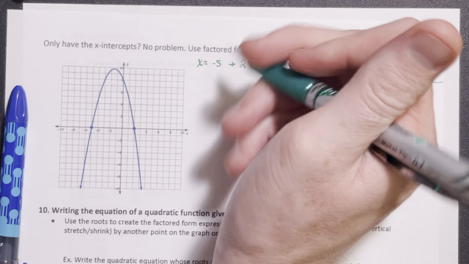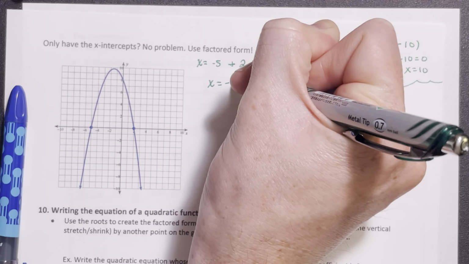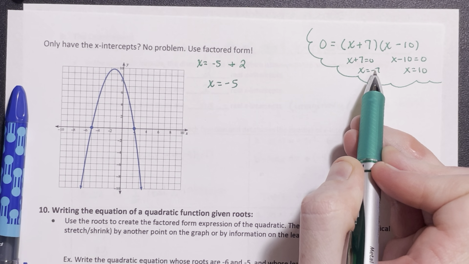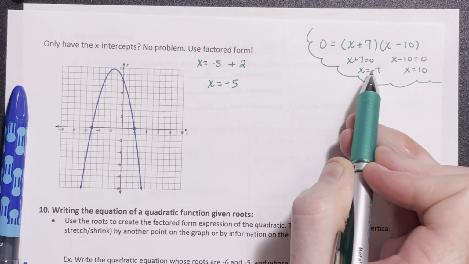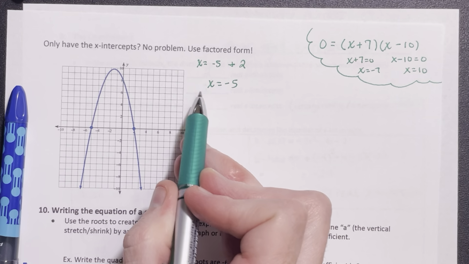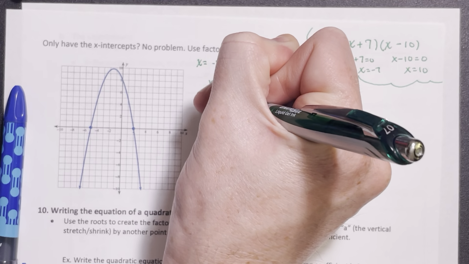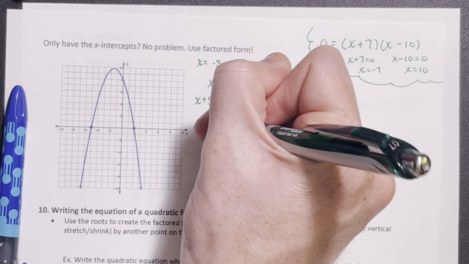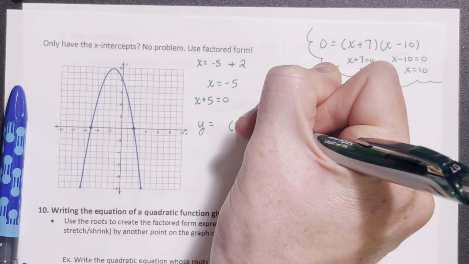To get an x-intercept at negative 5, we're going to work backwards. This one we had originally set equal to 0, so I'm going to move that value back over. In this case, I'm going to move the 5 back over, and it's x plus 5 equals 0. So now one of the factors would be x plus 5.